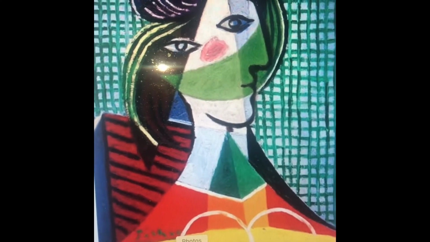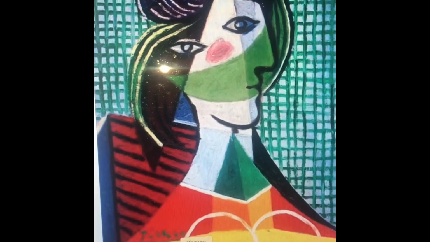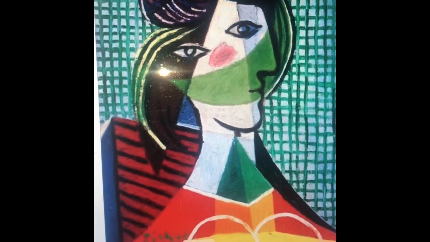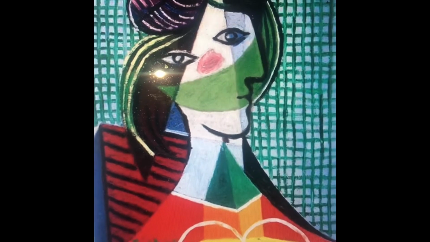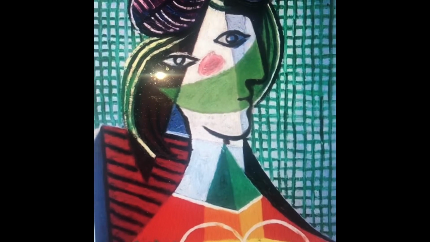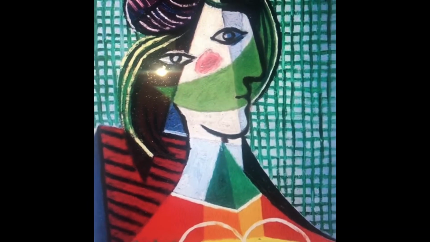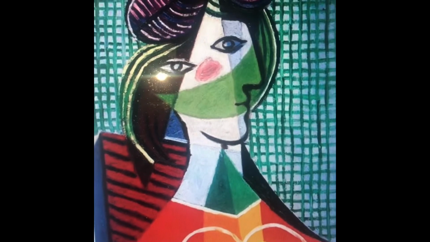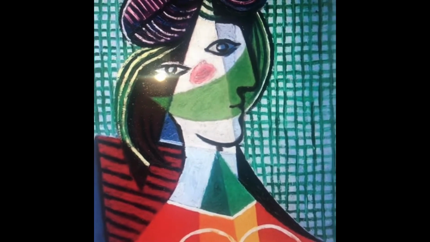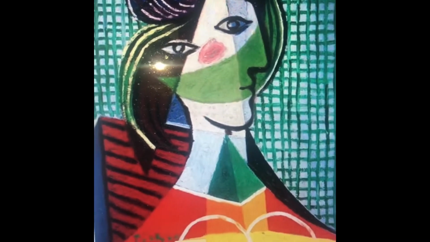He really used his imagination. He didn't paint exactly what he saw. Do you think the woman that he was painting looked like this picture? Do you think her eye was way down there on her face and her nose was on the side, but her eyes were looking at you from the front and her hair was purple on the top and green on the bottom? Probably not. So this is kind of silly.